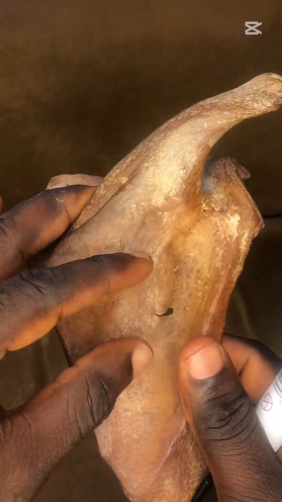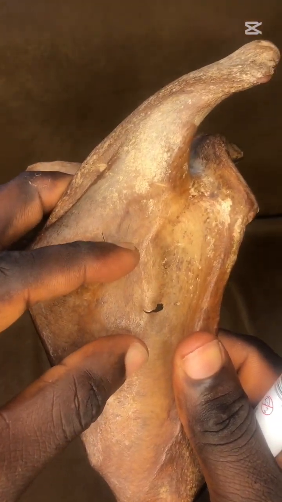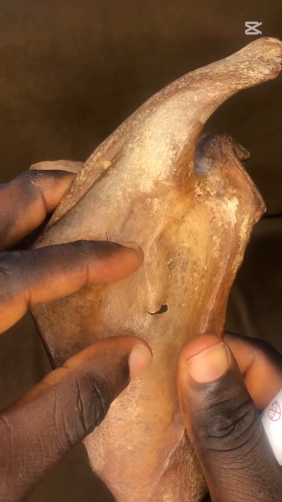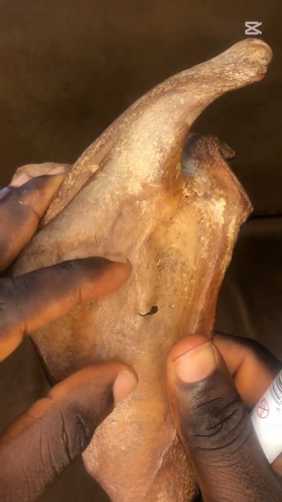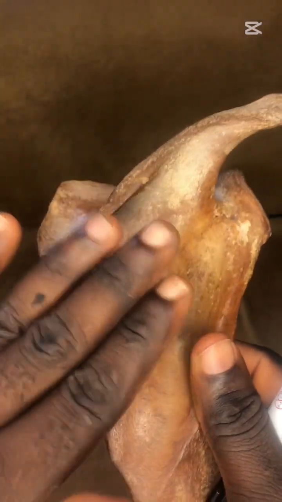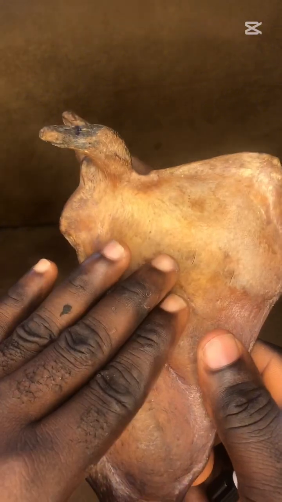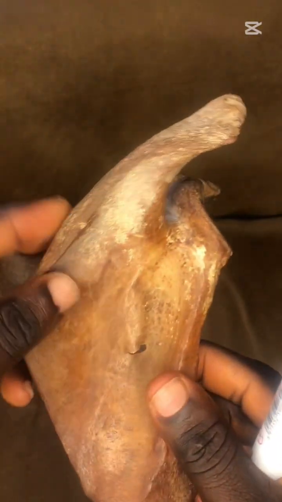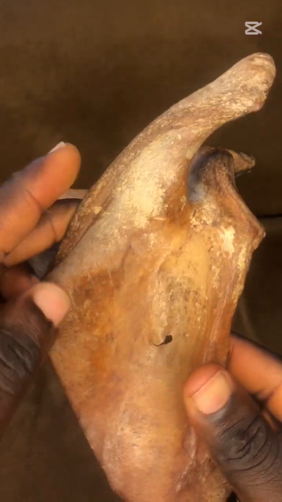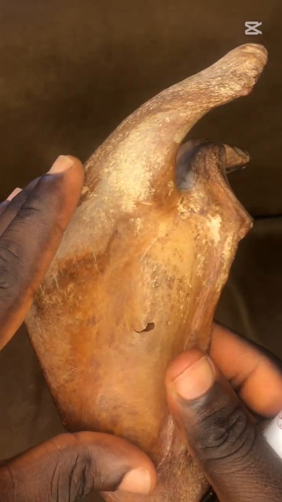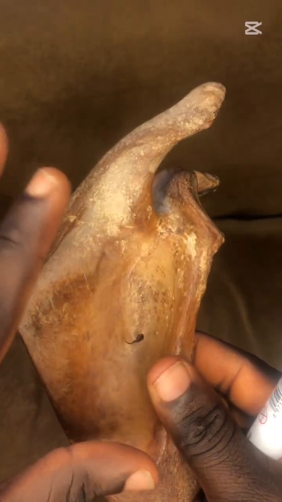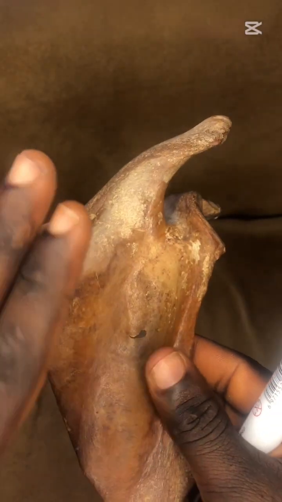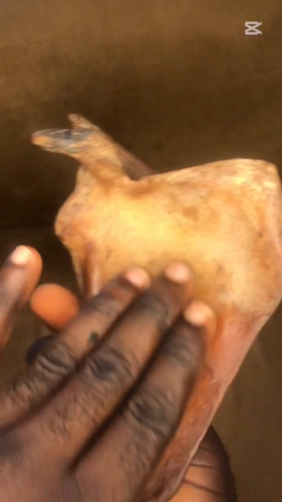It has the posterior surface or the dorsal surface or the convex surface. One of the distinguishing features between the posterior surface and the anterior surface of the scapula is that the posterior surface has a spinous process. So when you see it, you should not get confused, right? Because there is a distinguishing feature between the posterior surface and the anterior surface.